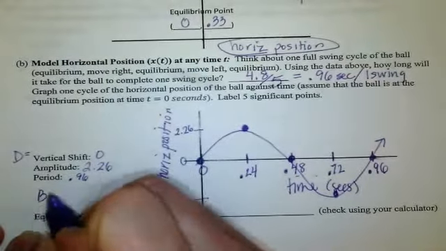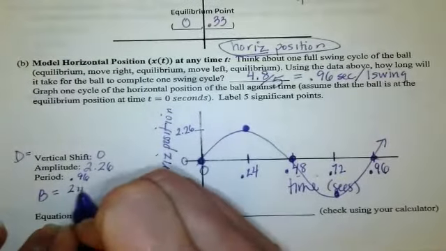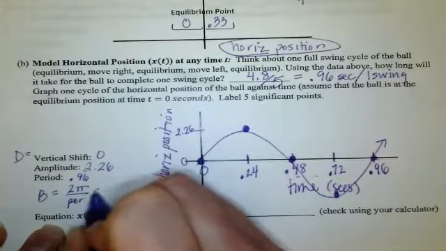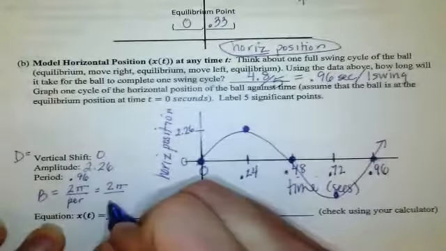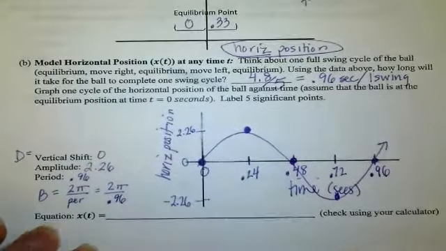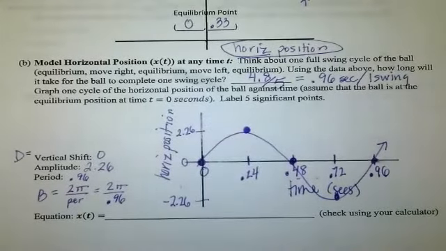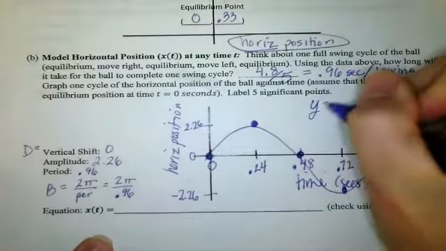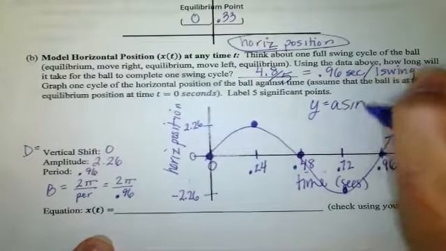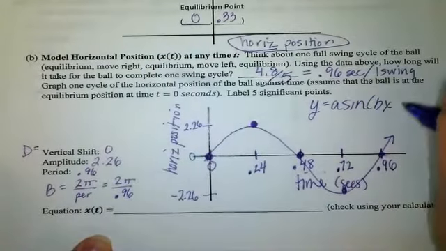We can use that to help us find b. How do we find b? 2 pi over the period, and so that's going to be 2 pi divided by 0.96. Normally I would say you want to simplify that, but we're not going to do that because it's not the point of this exercise. And so I can write a little sine equation: A sine of bx. It's starting at 0, so I don't have a c variable here.